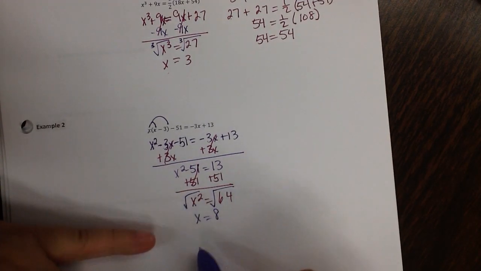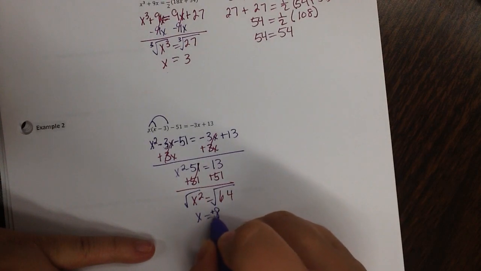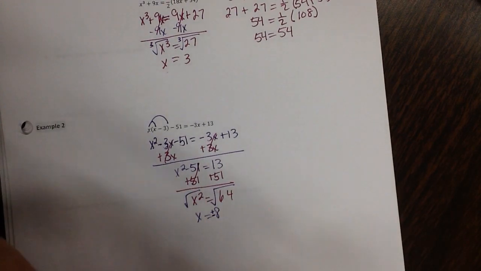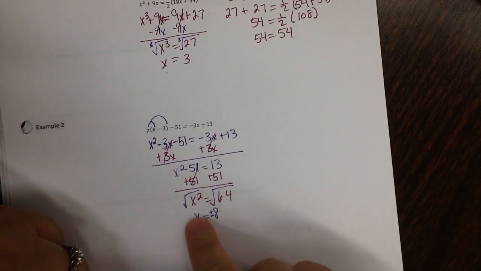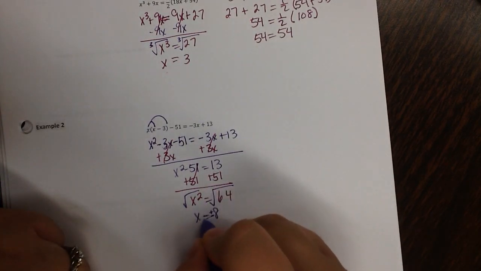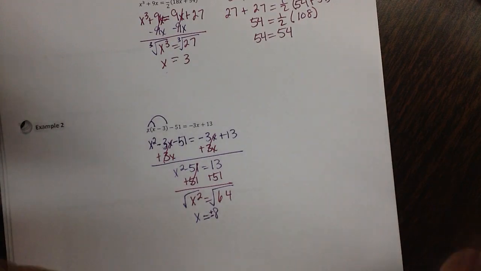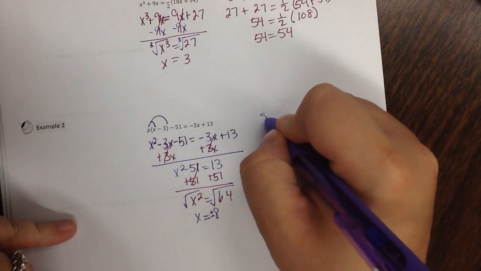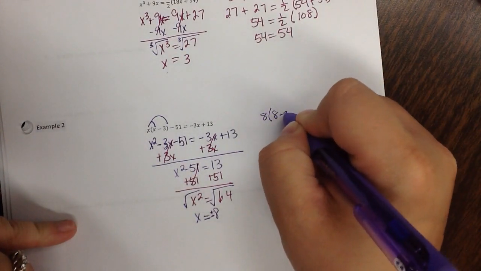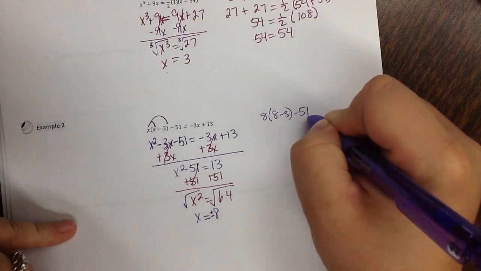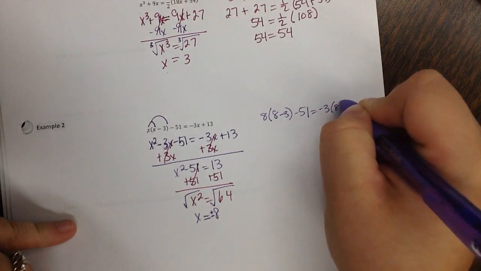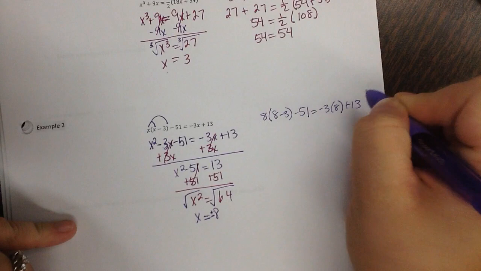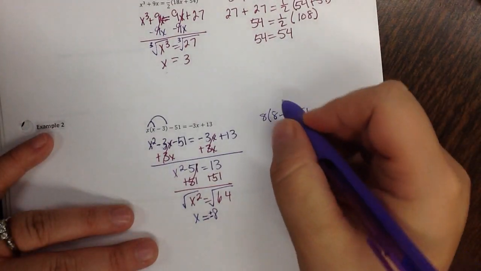When we square root something, our answer could be positive and negative, because negative 8 times negative 8 is positive 64, so our answer could be both positive and negative. So we would have to check both options. So 8 times (8 minus 3) minus 51 equals negative 3 times 8 plus 13. I'm using the positive option first.